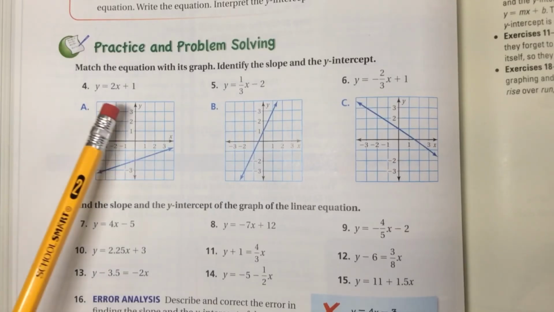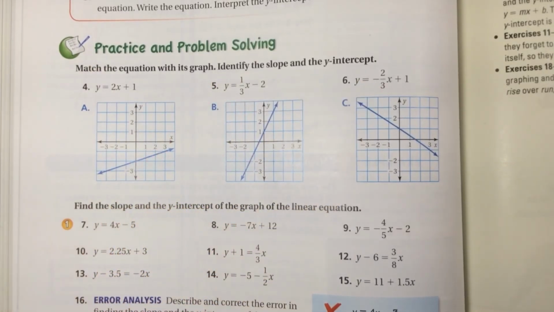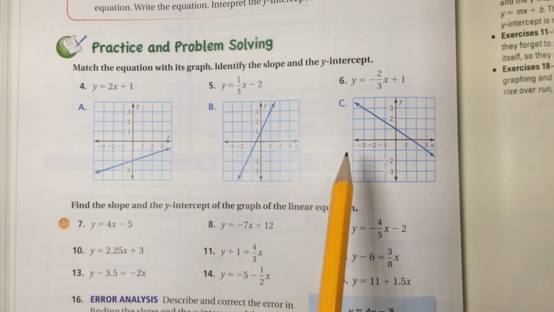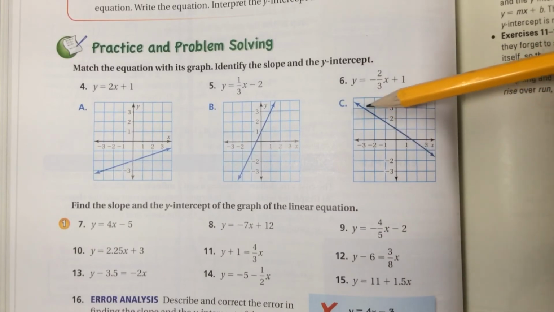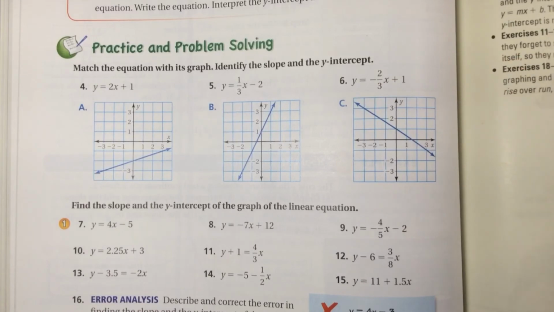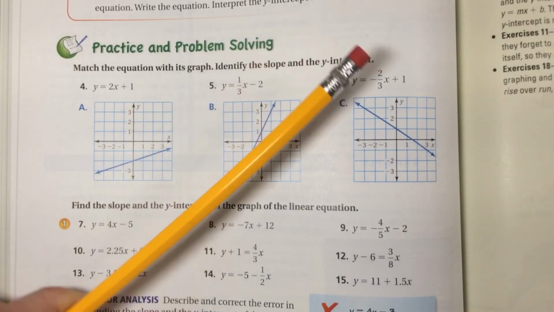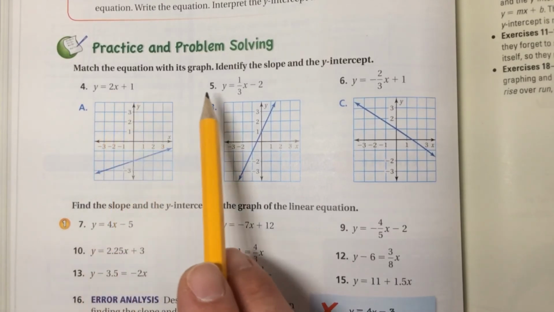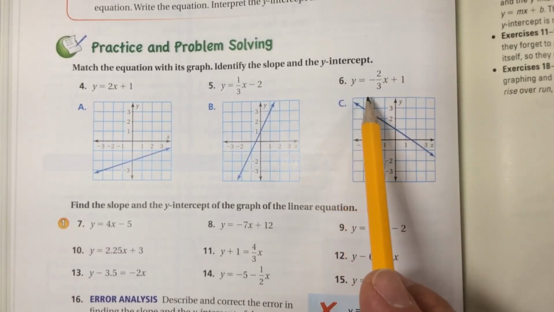I do like these problems here. Match the equation with its graph, and identify the slope and the y-intercept. Well, if we look here, there are 3 graphs and there are 3 equations. And we have to figure out which graph goes with which equation. And right off the bat, I notice there's only one that slopes down from left to right. And remember, when it slopes down, that means it's a negative slope. So here's a positive slope because it's going up. Here's a positive slope, it's going up. And here's a negative slope because it's coming down. So we look up here. This slope is 2. This slope is 1 over 3. This slope is negative 2 over 3. That's our only negative slope.